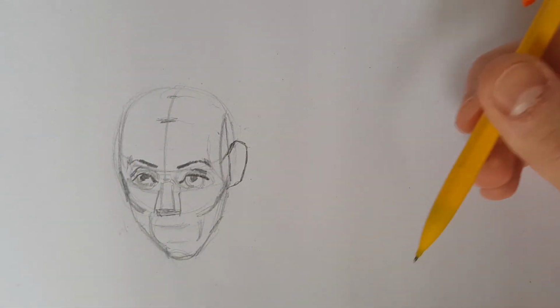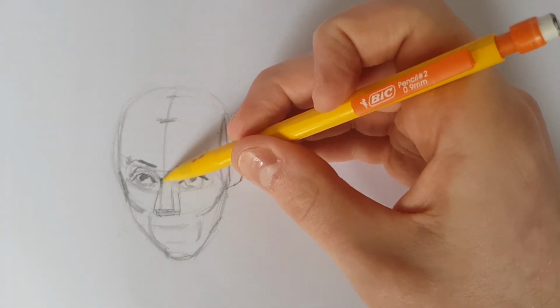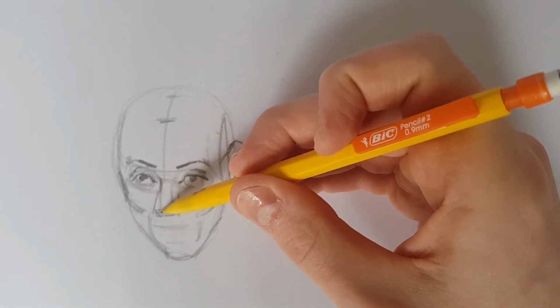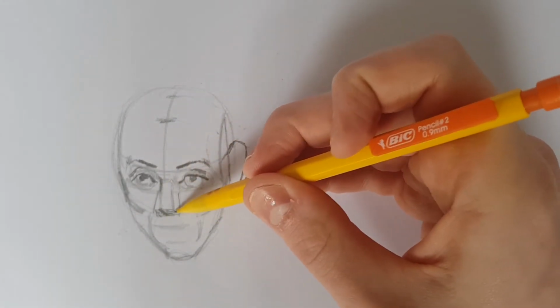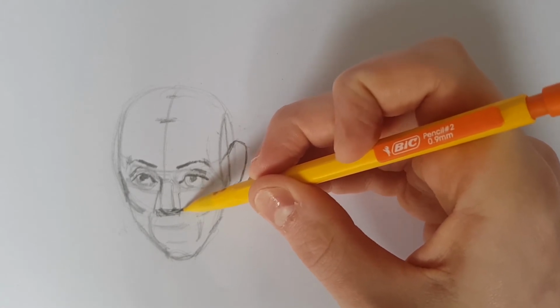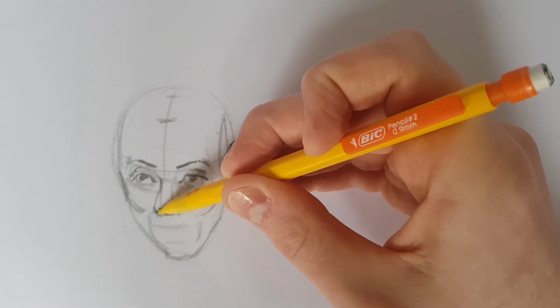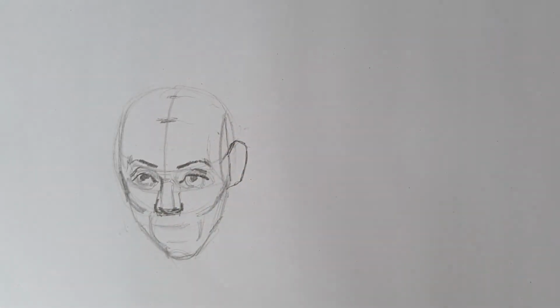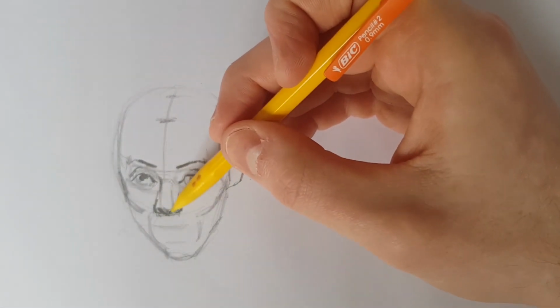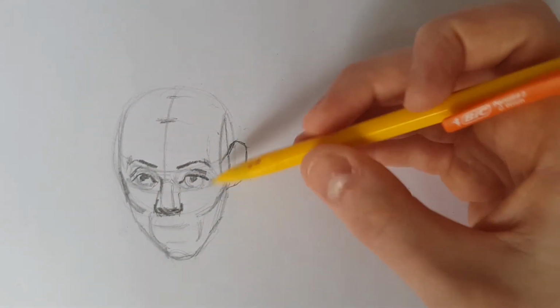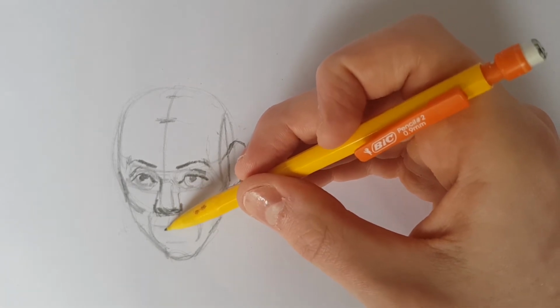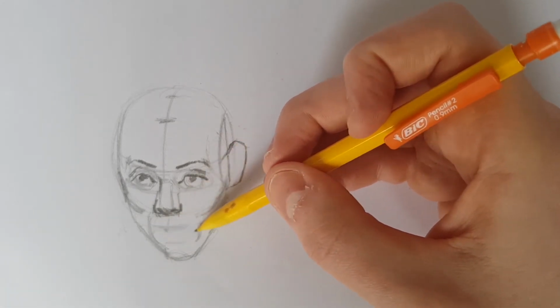The noses are a little smaller as well. And so the mouth. So remember, drawing this as if it's going over a circle.